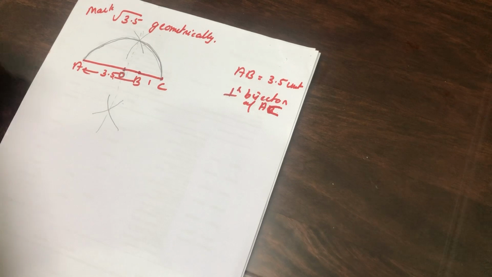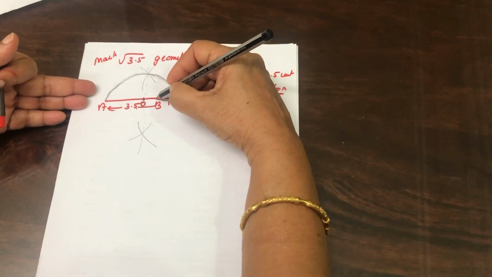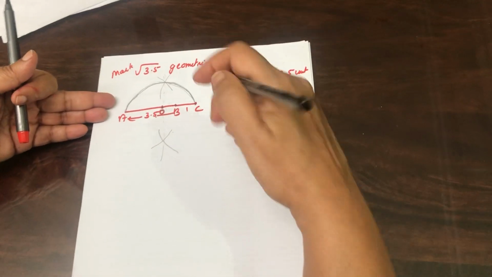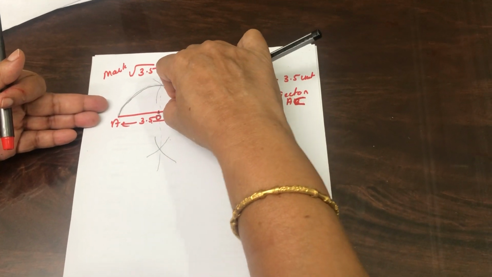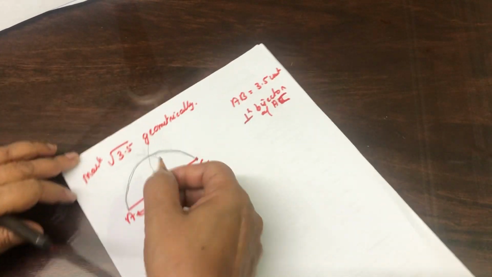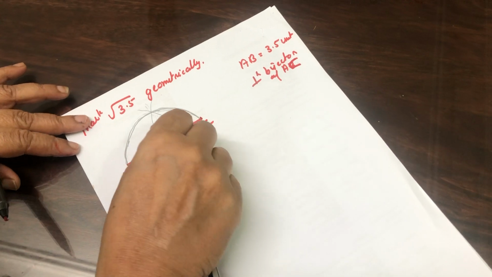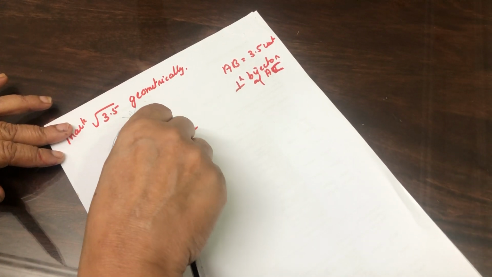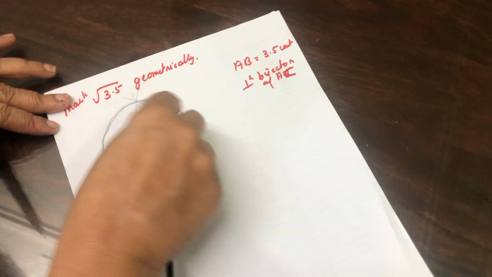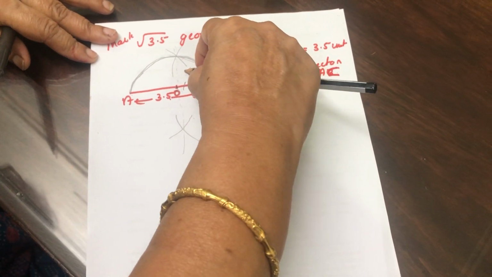After drawing the semicircle, you draw a perpendicular at B. You know how to draw a perpendicular. You use your compass with B as center. You cut an arc on both sides. Then from this point you draw an arc up, and from this point also you draw an arc like this.